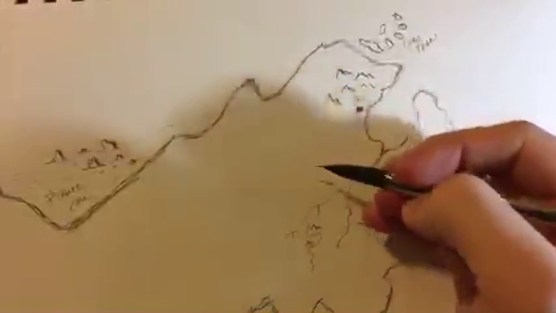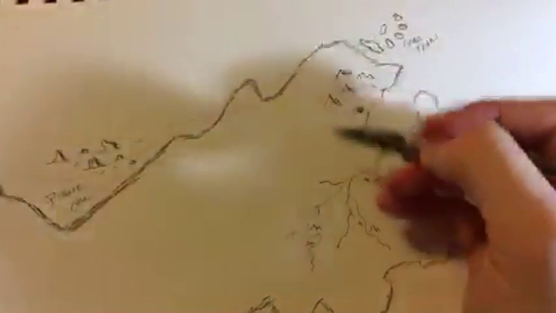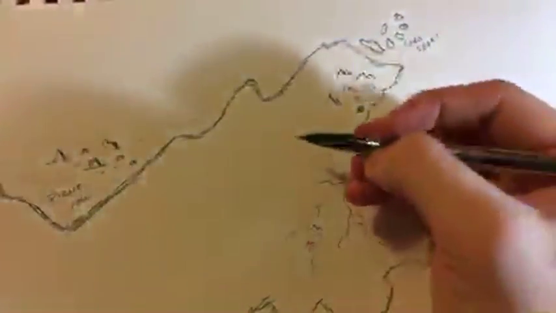All right. Next, I wanted to show you a more in-depth mountain range. So let's say right here it gets less sparse as it is over here.